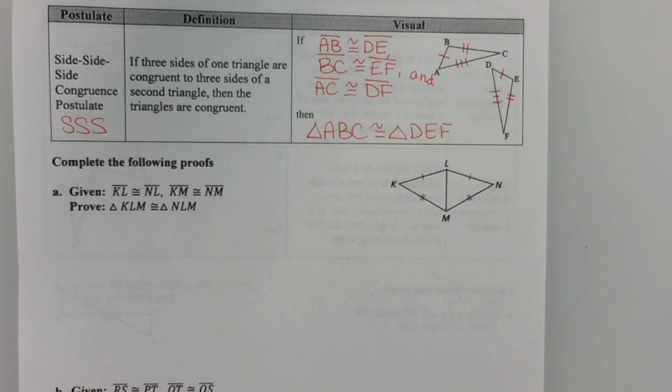This theorem, people tend to find easier to find than side angle side, and for good reason. Three pairs of sides being congruent stands out. It's a lot easier to see because triangles only have three sides. Side angle side, you have to make sure that when you're working with your two sides congruent, that the angle is between them, because if it's not between them like this, that's not side angle side. Side, side, side, you just have to make sure it's all three sides.